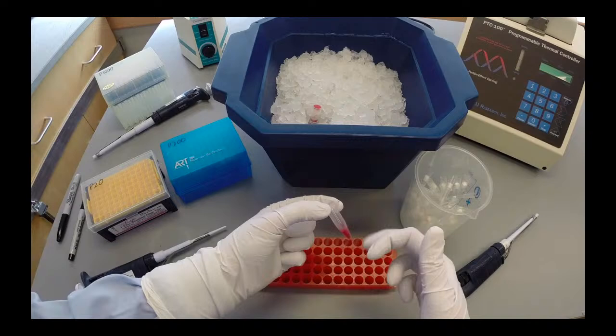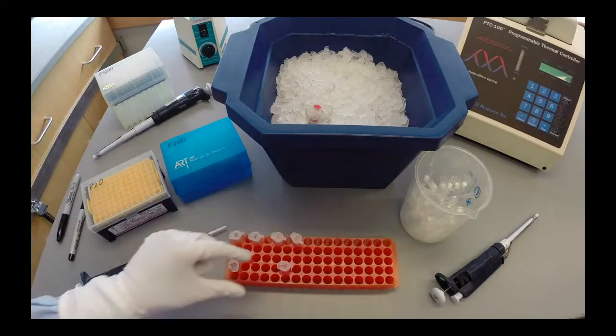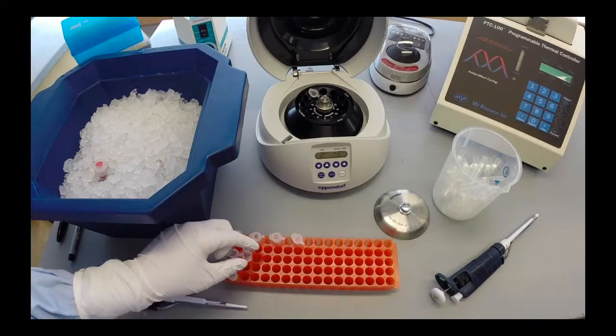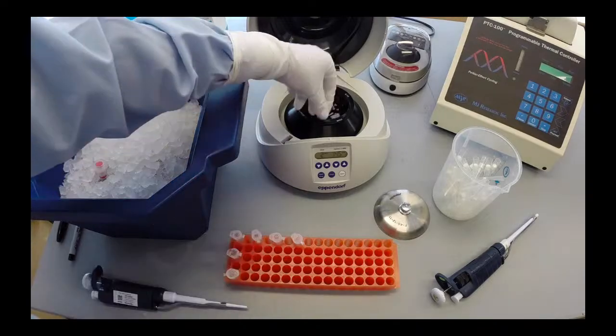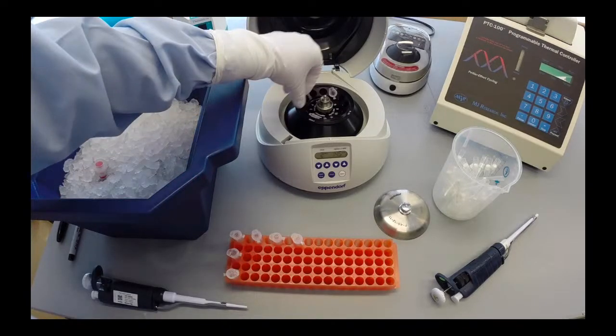Mix the solution and centrifuge all cocktail tubes created by all groups in the class together. Press and hold the short button to do a brief spin.